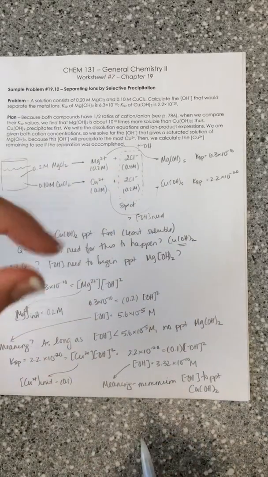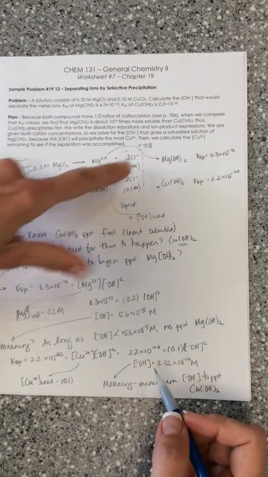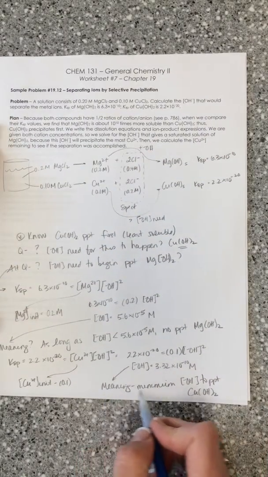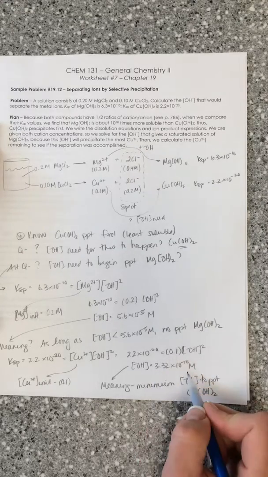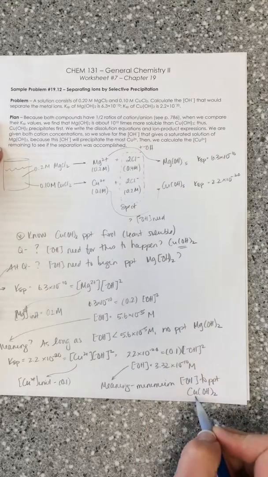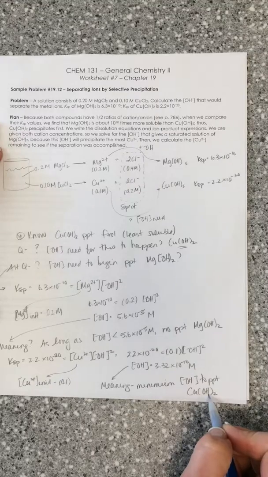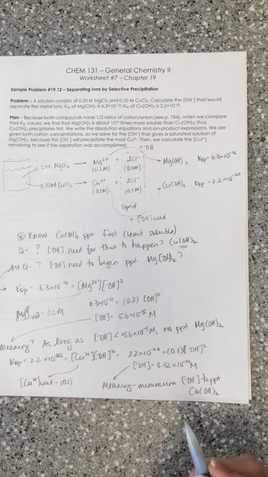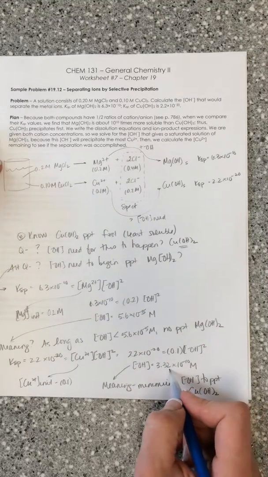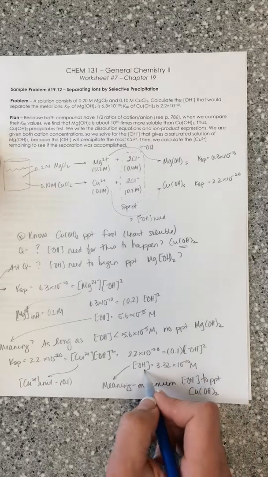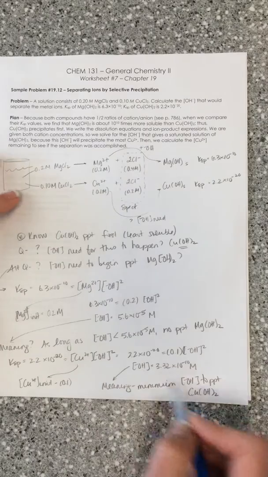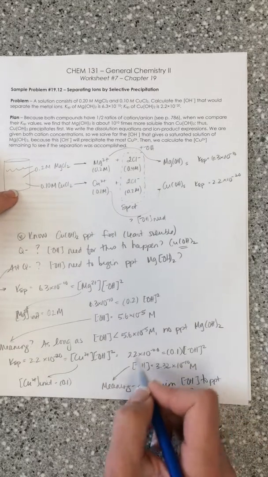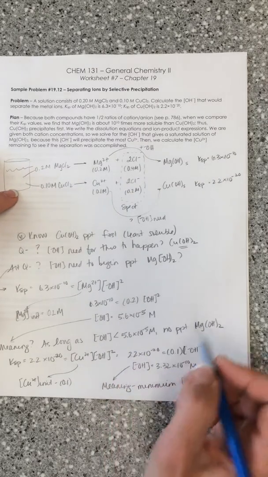All right, so as we drip, drip, drip in our hydroxide solution, as the hydroxide concentration begins to approach 3.32 times 10 to the minus 10th molar, we'll begin to precipitate our copper hydroxide. That copper hydroxide is going to be pulling that hydroxide out of solution, and that will continue to happen until we pull all of the copper hydroxide out of solution, and then when we continue to add hydroxide, it will continue to increase in concentration.